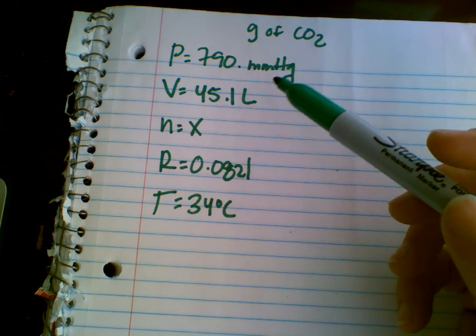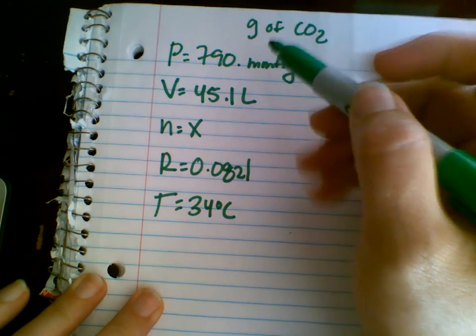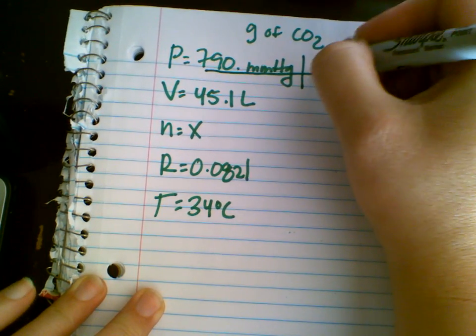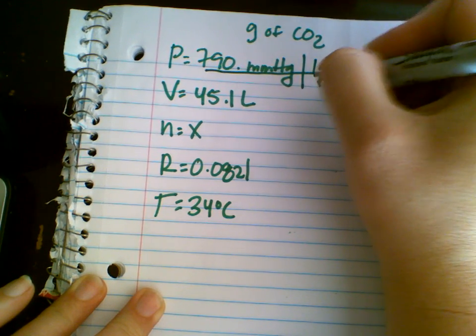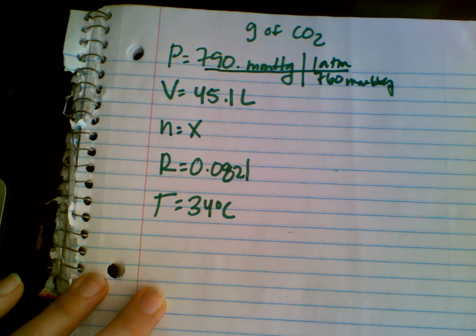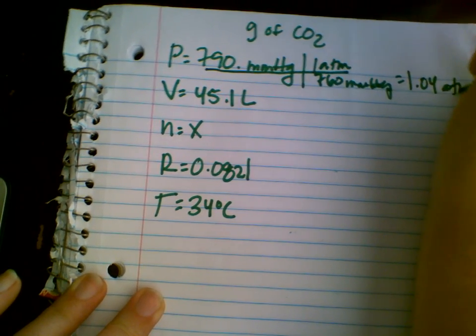Before we can plug it into PV equals nRT, we need to get everything into the appropriate unit. My pressure is in millimeters of mercury, so I'm going to have to convert that to atmospheres. Remember, for every 1 atmosphere, there's 760 millimeters of mercury. So I'm going to put this in my calculator, and I'm going to get 1.04 atmospheres.